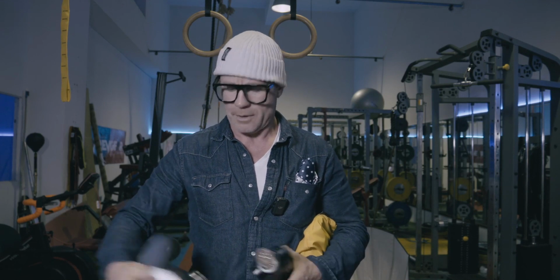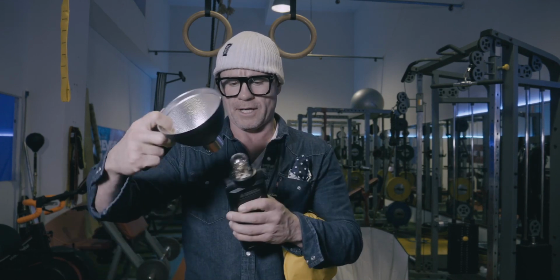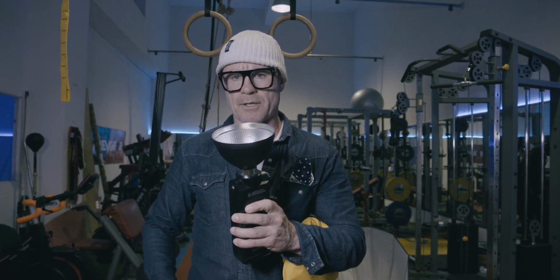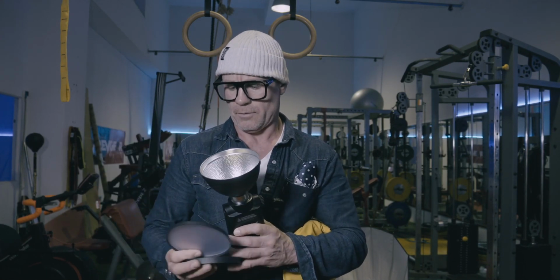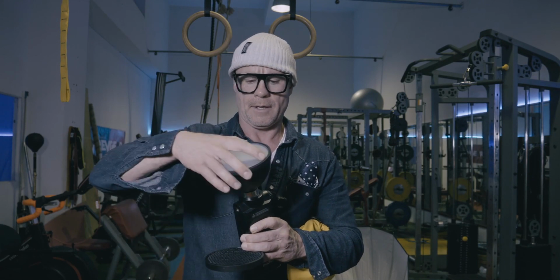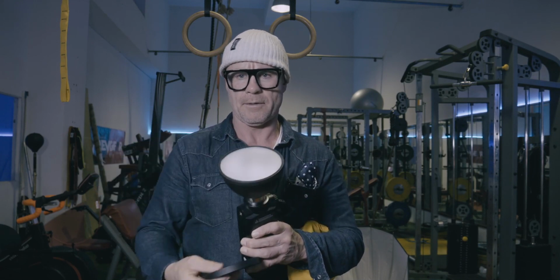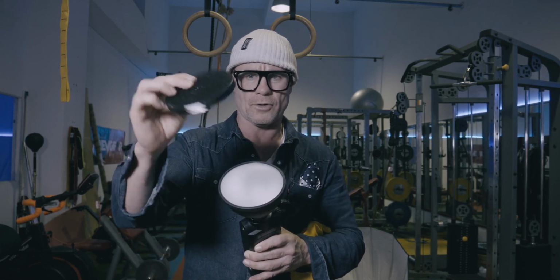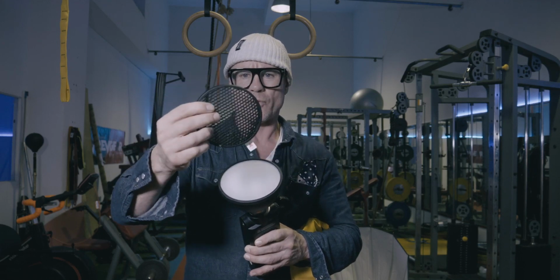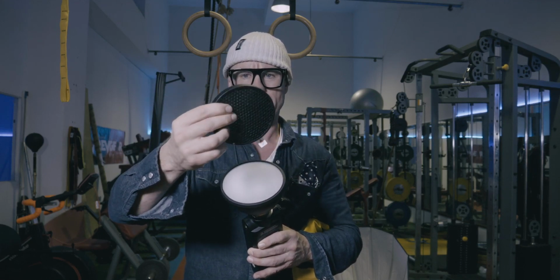So modifiers, we'll start with simple things. This will be the first modifier for the AD200. It pops on it. And then you've got a diffuser, which is this thing here, and that diffuses the light a little bit. And then we have a thing called a grid. And what a grid does is, you can see the way it lets in light.